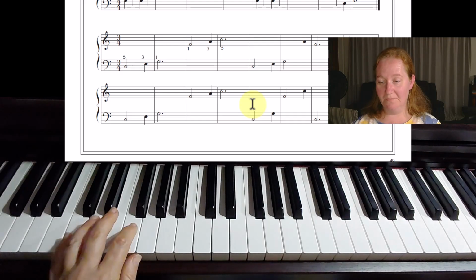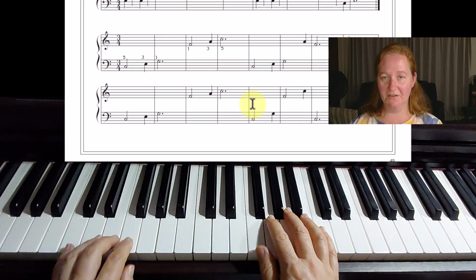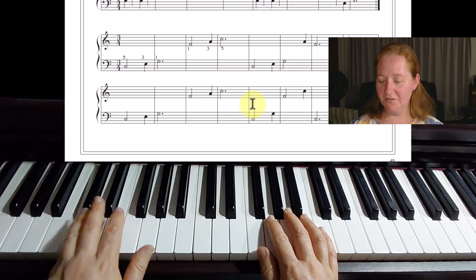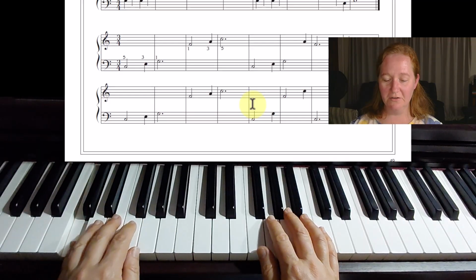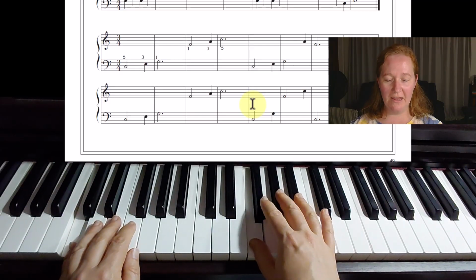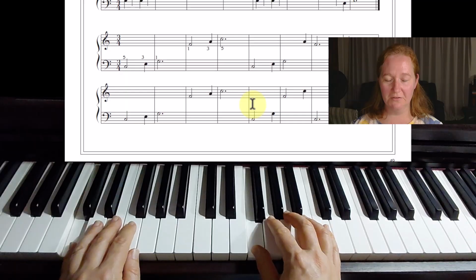Okay, so let's try and play that and see how that's going to sound. We're going to place finger 5 on the C, just below the 2 black notes, and finger 1 is going to be on F, just below the 3 black notes.